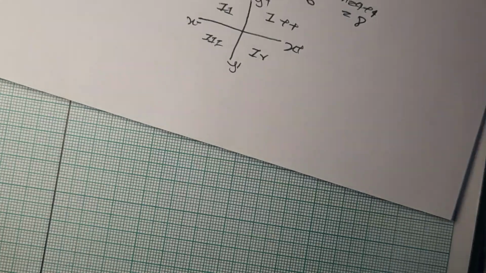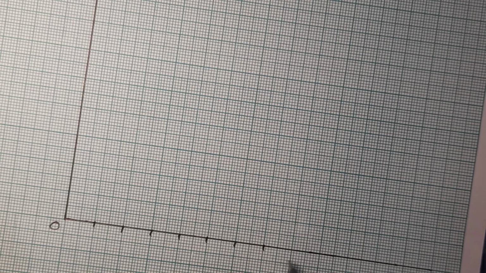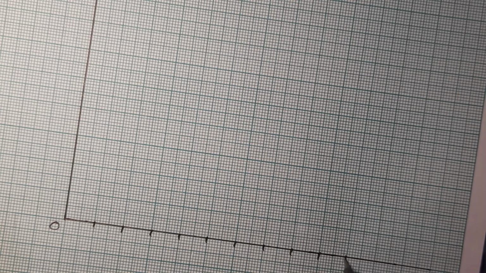So this side will be the x-axis, and this is the y-axis, and this is the 0. We can take one small square as 1, because it's up to 10 only. 1, 2, 3, 4, 5, 6, 7, 8, 9, 10, 11.